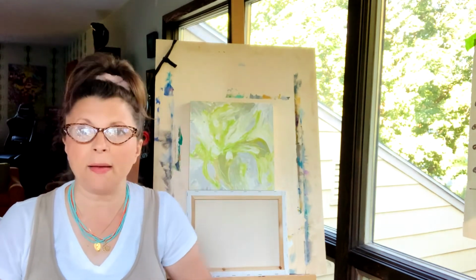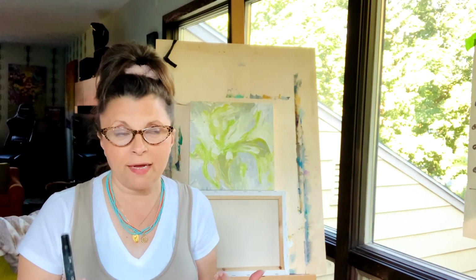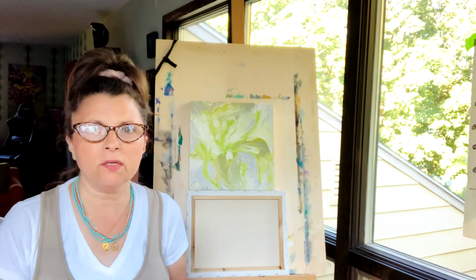When you're working on an abstract painting, if you want to actually finish one and put one on the wall, it's actually much harder to do because you have to develop all of it. You have to figure out what are the shapes, what are the lines, what colors are you going to use, and you have to create balance from the start, from scratch.